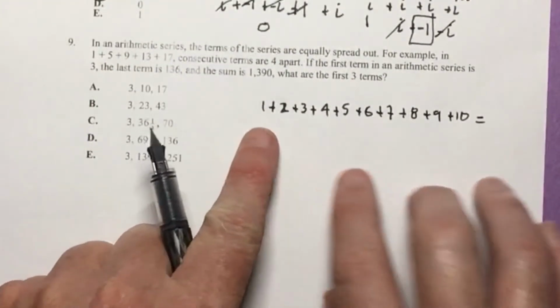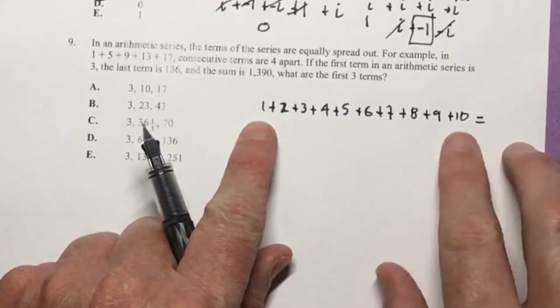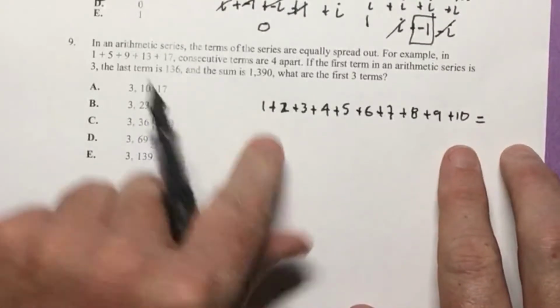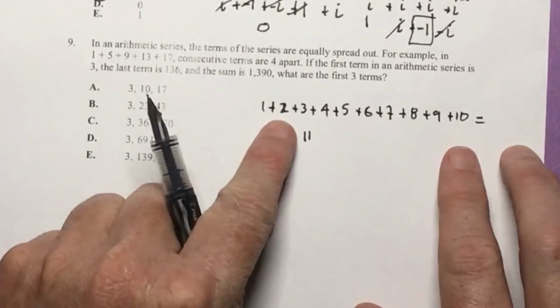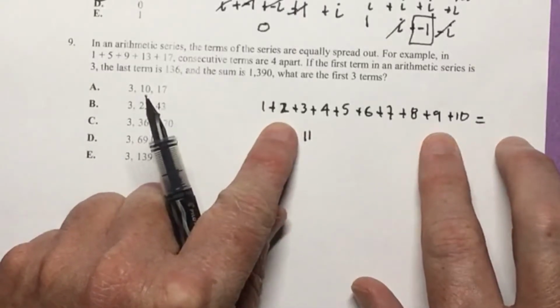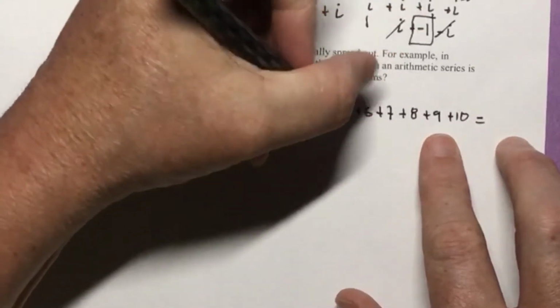What we can do is we look at the first term and the last term, 1 and 10. Well, 1 plus 10 is 11. If we look at the second term and the second to last term, 2 and 9, 2 plus 9 is 11.